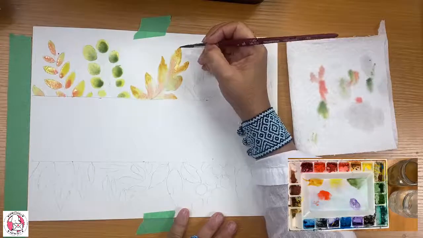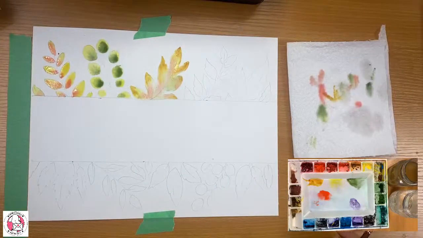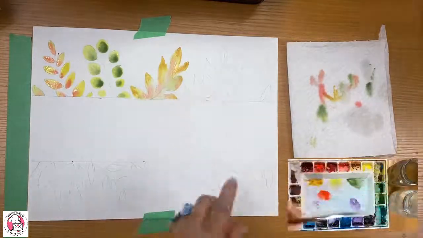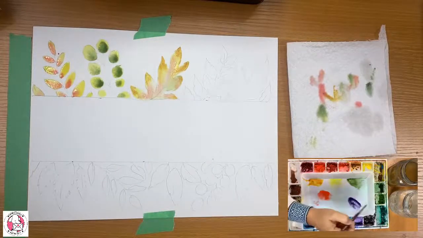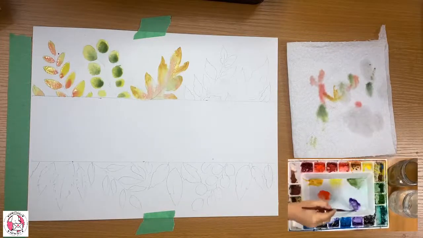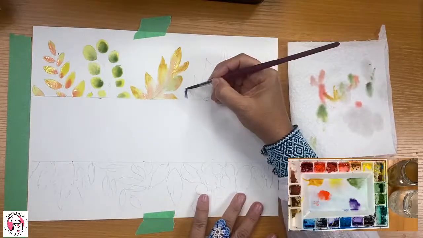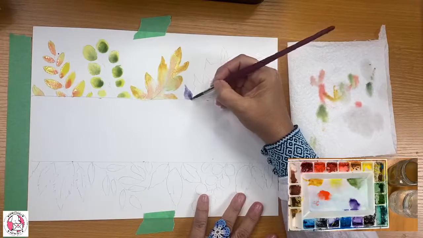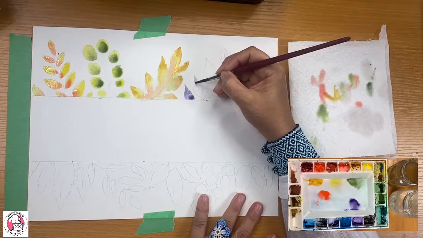And then I'm going to leave the leaves alone. I'm going to clean my brush. I'm going to work with the next one, and I'm going to change colors here because I want to add some of the violet that I have here. So I'm going to add the color, and I can paint the second one.